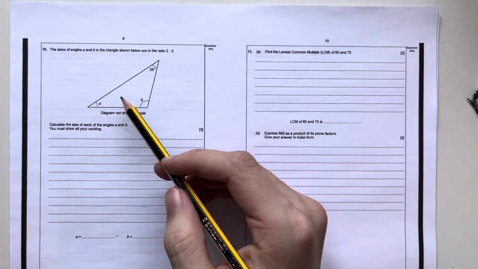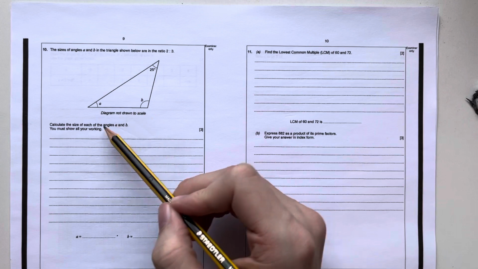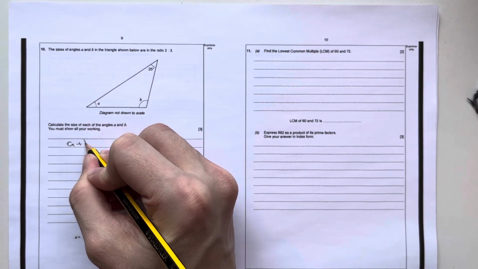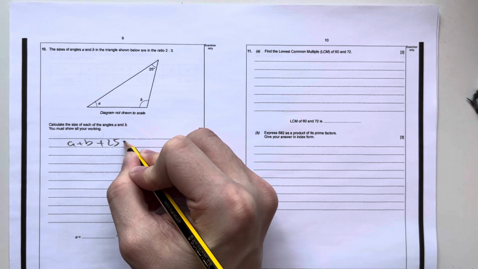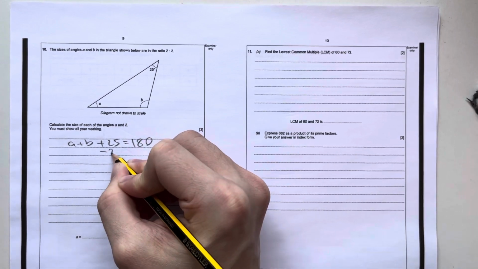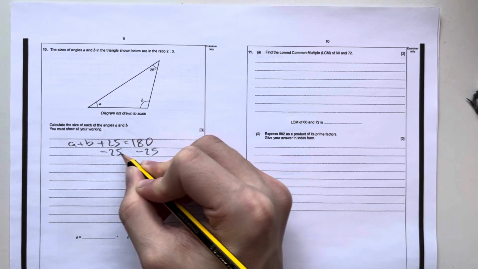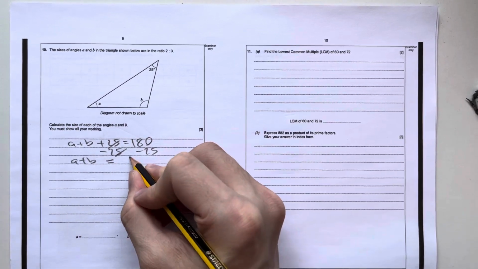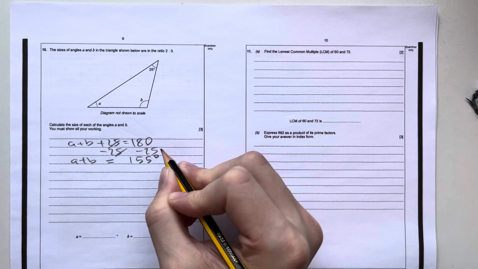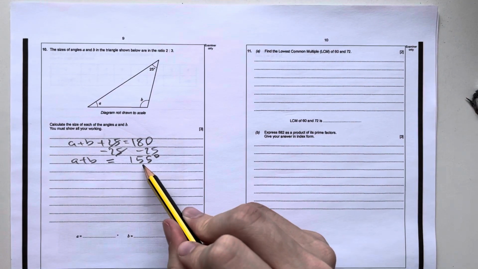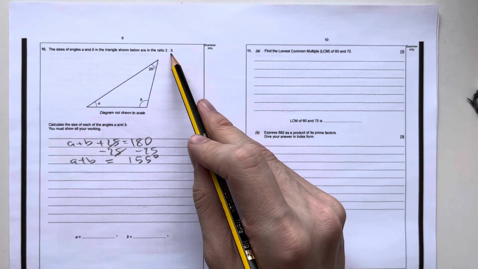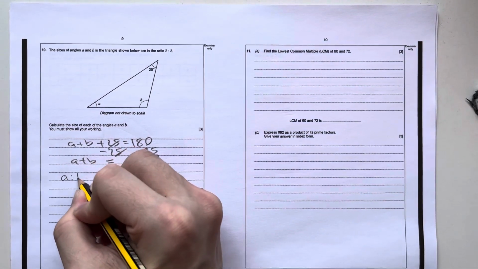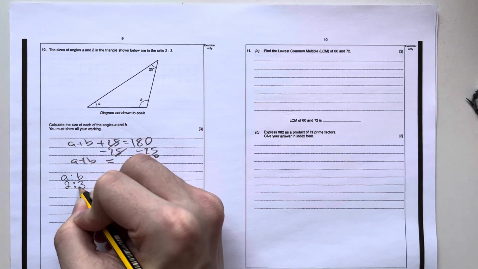Notoriously, the angles in a triangle add to 180. So first of all, let's work this out. A plus B plus 25 equals 180. So minusing 25 on both sides, we make the deduction that A plus B is equal to 155 degrees. So we know that A and B are 155 in total, and we know that they are in 5 parts. So the ratio of A to B is 2 to 3.